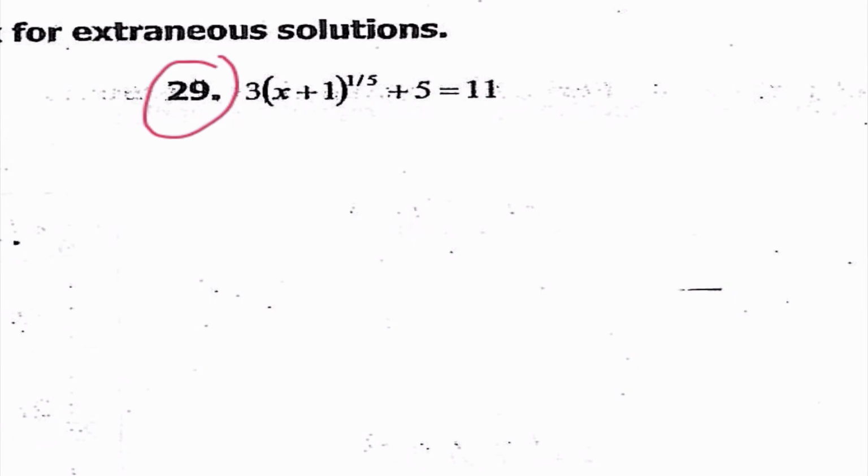Final concept of the chapter is solving. So we're going to look at 29. I like this one because the first thing I need to do is isolate whatever's being taken to either the radical or to the exponent. So I'm going to start here by subtracting 5 from both sides.